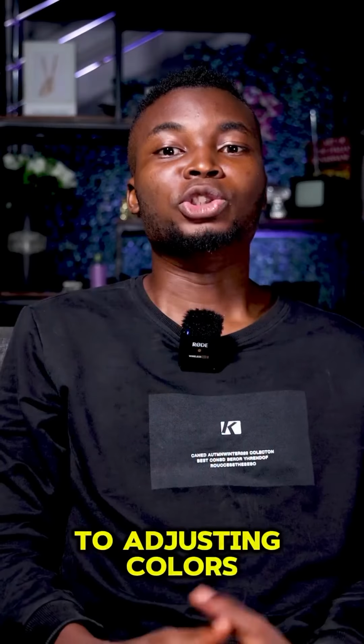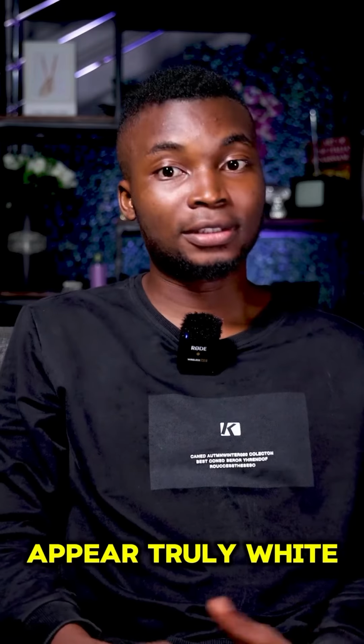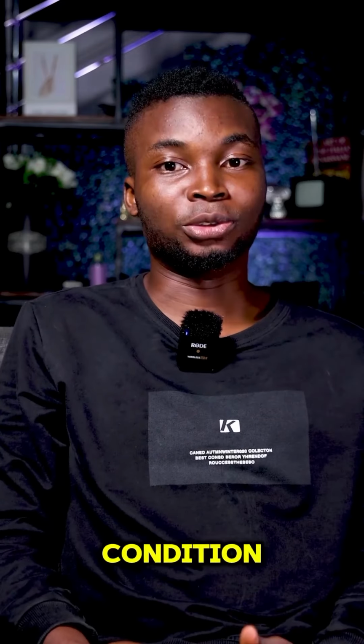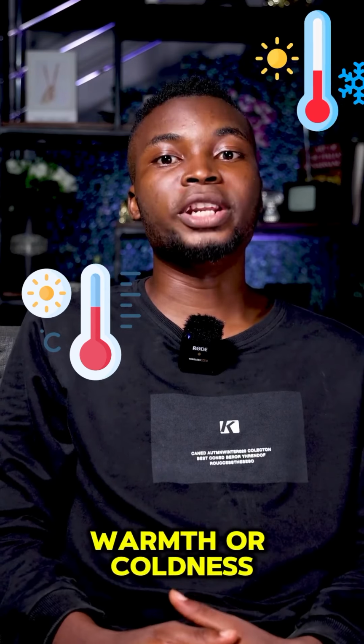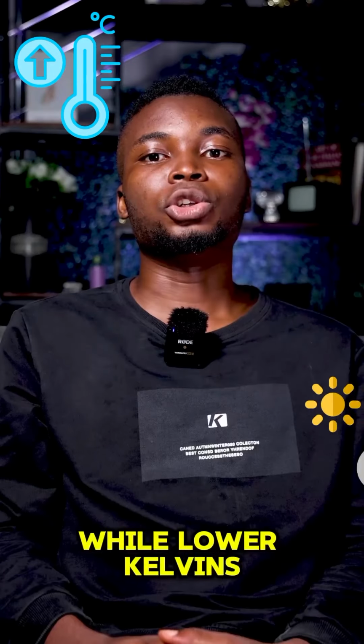White balance refers to adjusting colors in an image to make white appear truly white, regardless of lighting condition. Temperature is measured in Kelvin and affects the warmth or coldness of a photo. High Kelvin creates cooler tones, while lower Kelvin results in warmer tones.